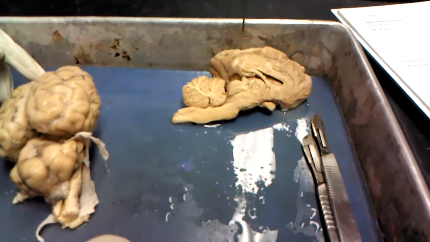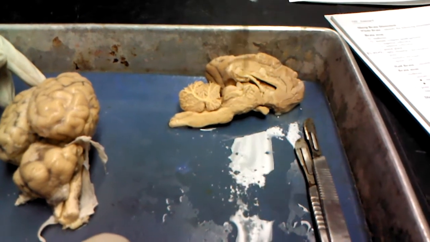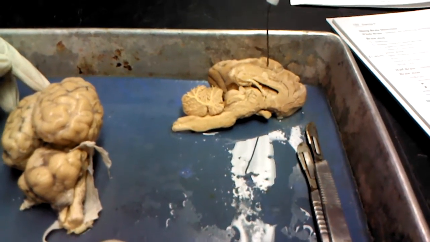The cerebral cortex is your gray matter. It's going to be on the outer surface. The white matter is going to be the majority of the inner side of the brain. Your cerebral tracts.